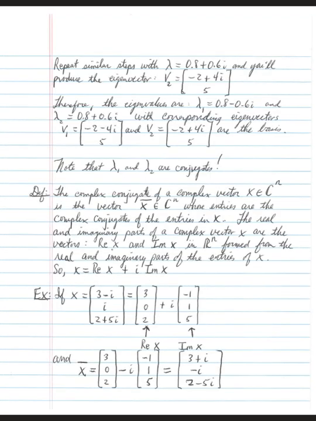If you repeat with similar steps for the other eigenvalue, the 0.8 plus 0.6i, and you repeat all those steps from the first slide, you'll get the second eigenvector, which is a basis for the eigenspace, as negative 2 plus 4i and 5. I also let x2 be 5 for this one, because 5 times both of these numbers will become a whole number or an integer instead of a decimal.